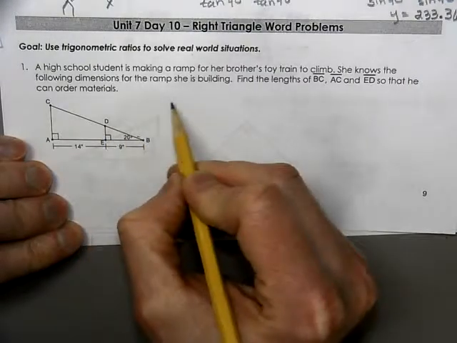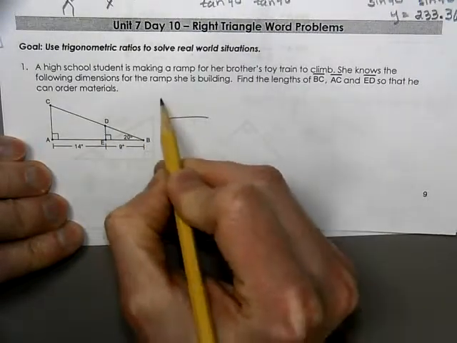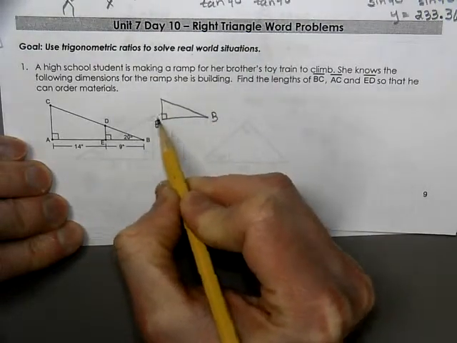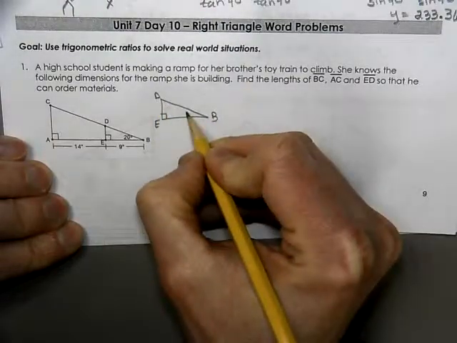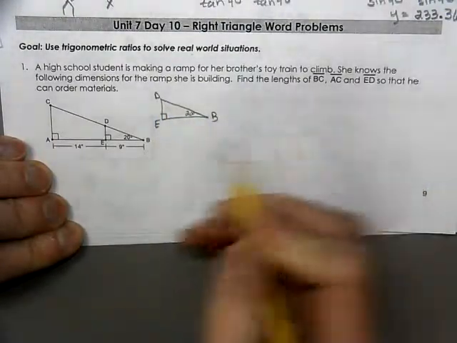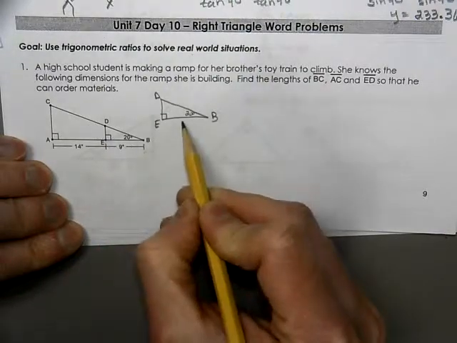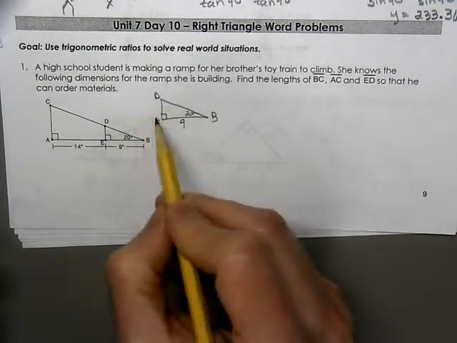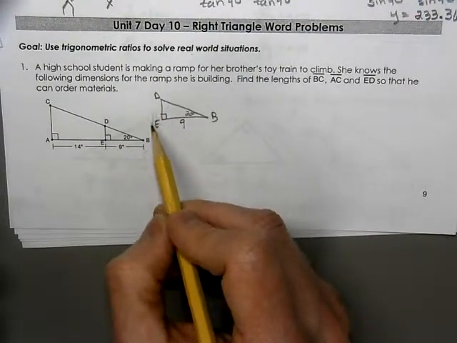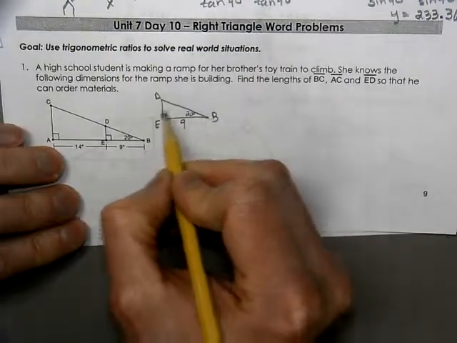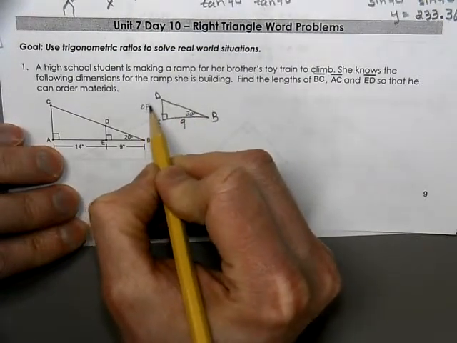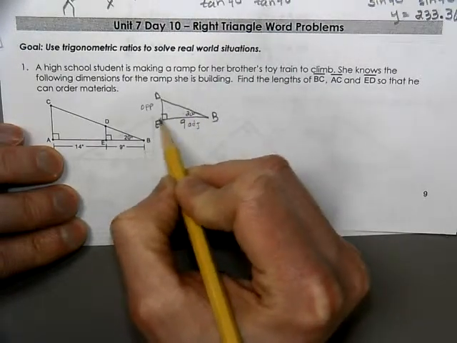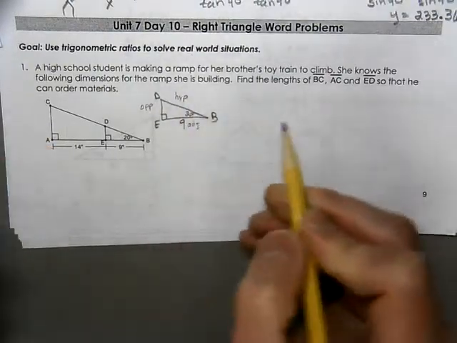So we have this small triangle. We have B, E, and D. We have a 20-degree angle, and we have a 9-inch long leg. So what we're trying to figure out is the height of DE. So we recognize that across from the 20 is the opposite side, next to the 20 is the adjacent side, and across from the 90 is the hypotenuse.